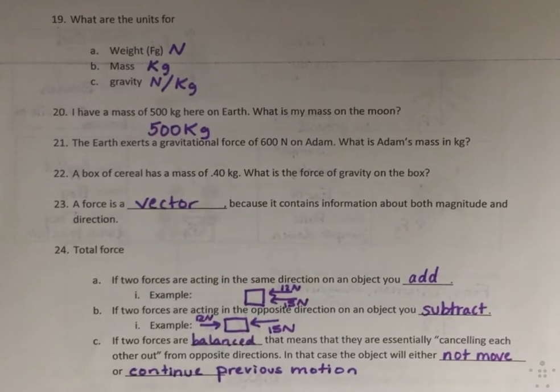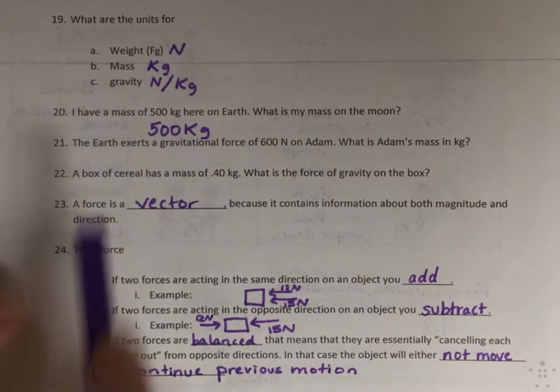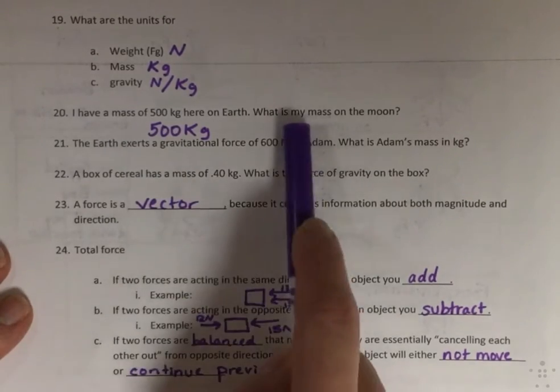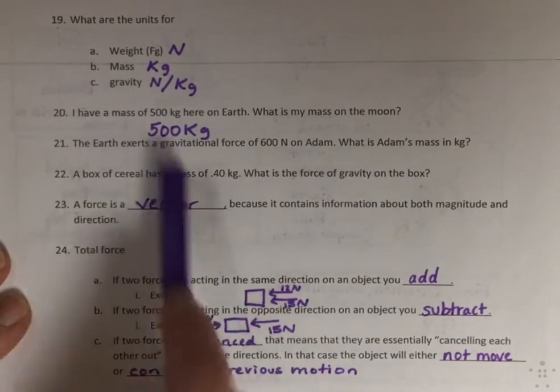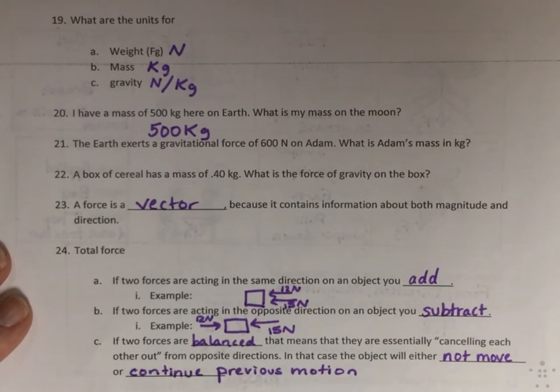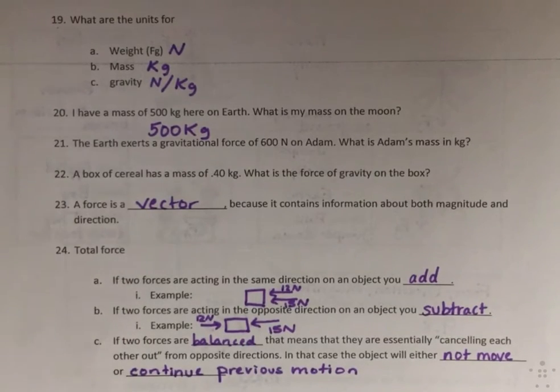Number 19, the units for weight, mass, and gravity, I have them right there. Newtons, kilograms, and then newtons per kilogram. Very important. Number 20, I have a mass of 500 kilograms here on Earth. What is my mass on the moon? Well, if I have a mass of 500 on Earth, mass does not change, so my mass on the moon is the same, 500 kilograms. No math needed. You've got to read questions carefully, guys. I guarantee you there's going to be one on the test, and you need to be able to find it.